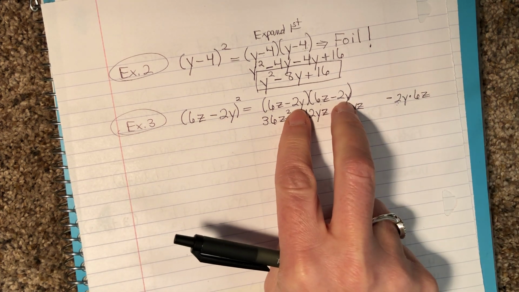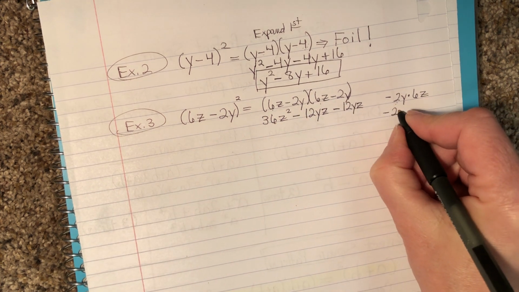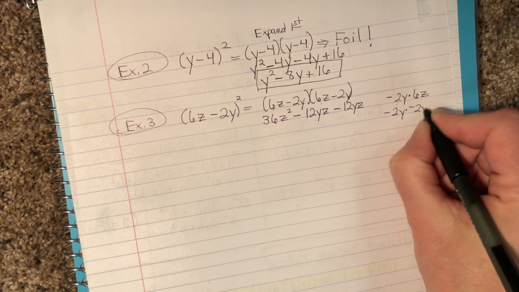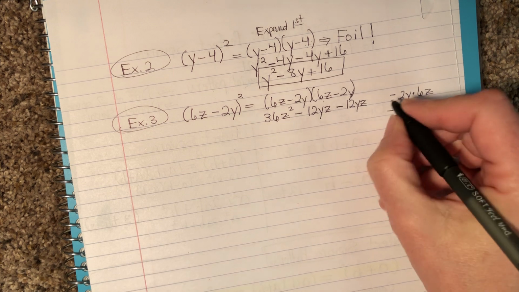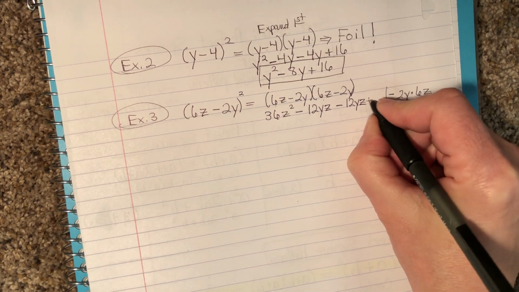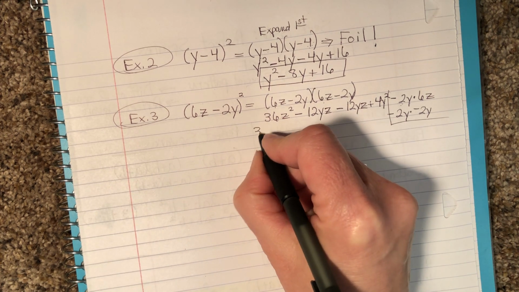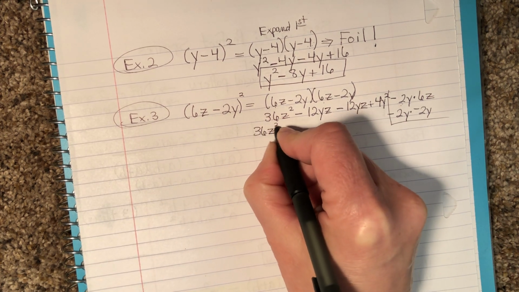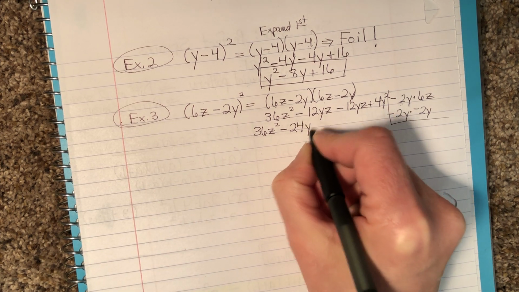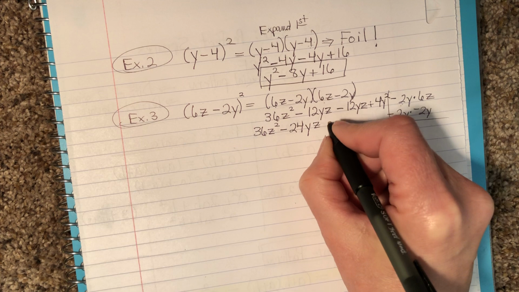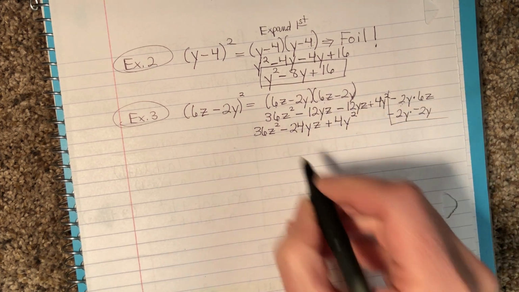And then the last, negative 2y times negative 2y. That's going to be a positive 4y squared. And I just ran out of room. Plus 4y squared. So adding like terms, 36z squared minus 24yz plus 4y squared.